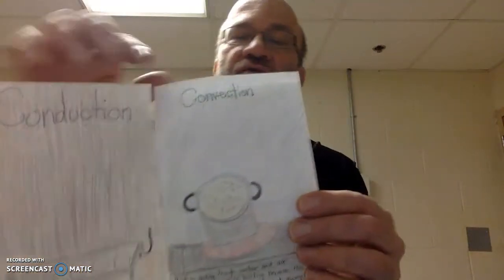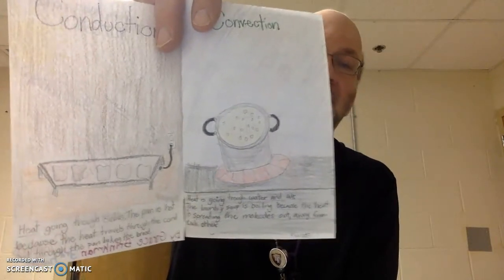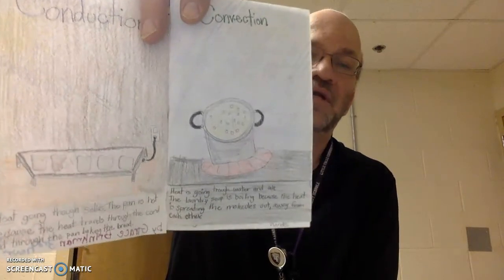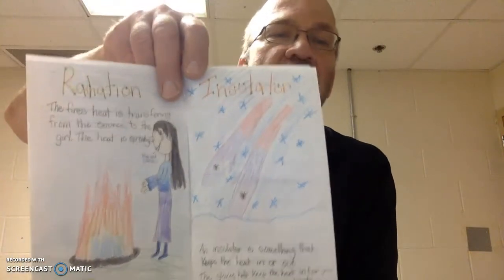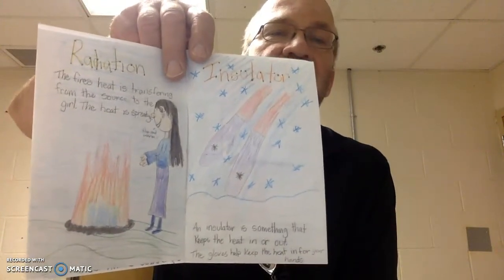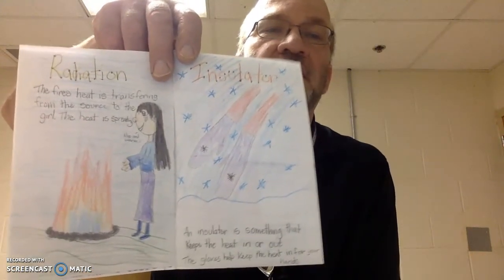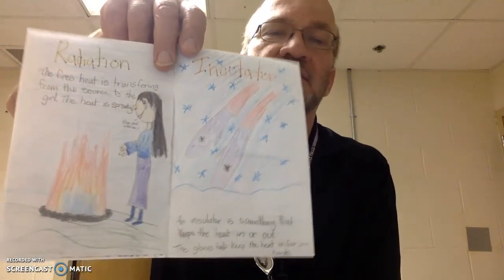You're going to give a cool example. Do a nice job. Take your time. Not everybody's an artist, but you can do a nice job, okay? And write down the explanation of it, and the drawing. There you have radiation, right? Coming off the fire or the sun, and you can give the explanation of what it is, okay?